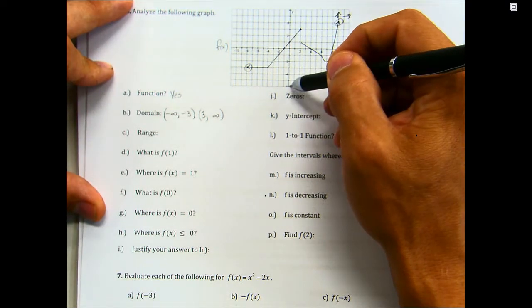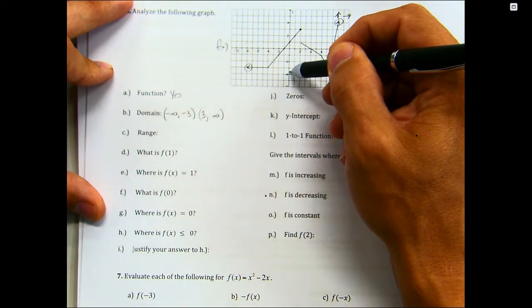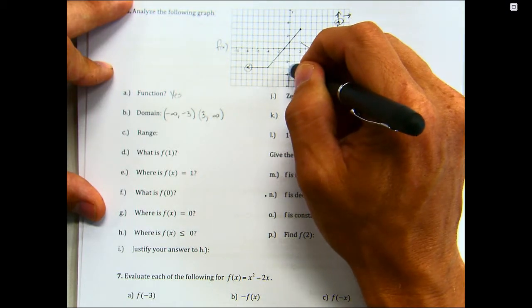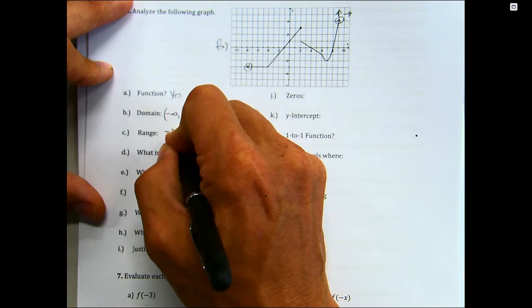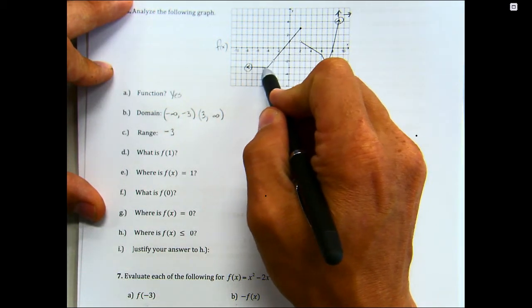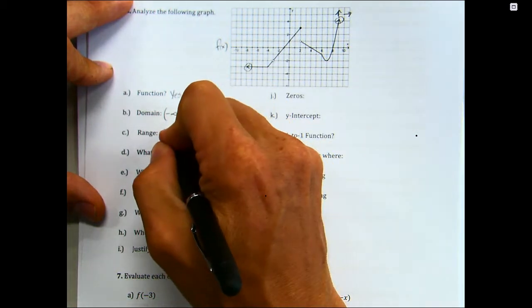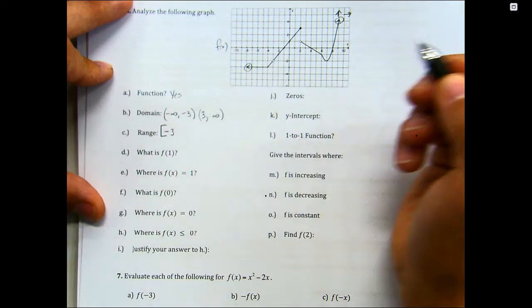So the range: where is there graph to the left or right of the y-axis? I start moving from the bottom of my range, and the first place that I actually get graph is at minus 3. So that's the start of my range. Is that minus 3 defined there or included? Sure it is. So I need a square bracket.